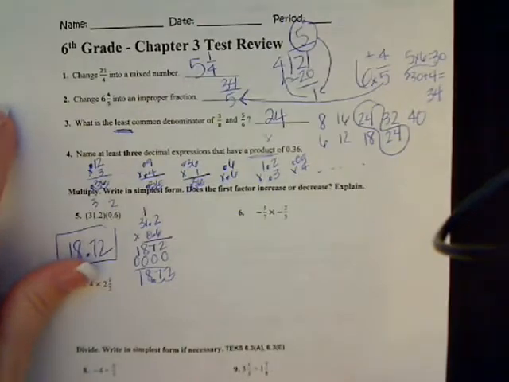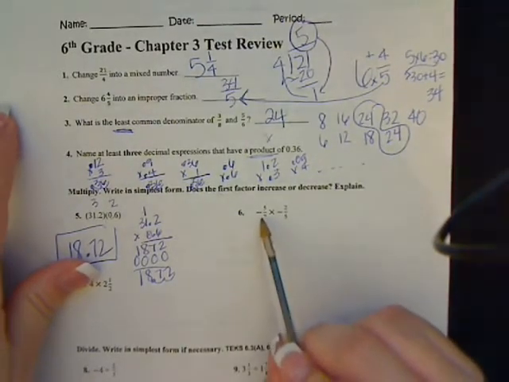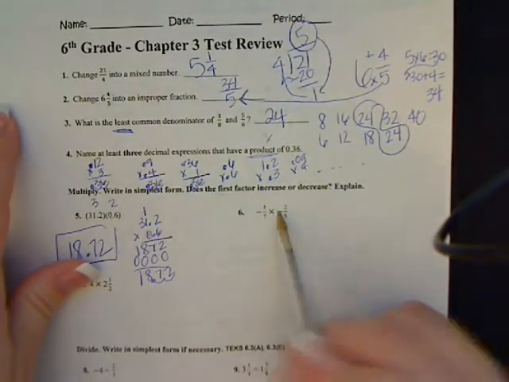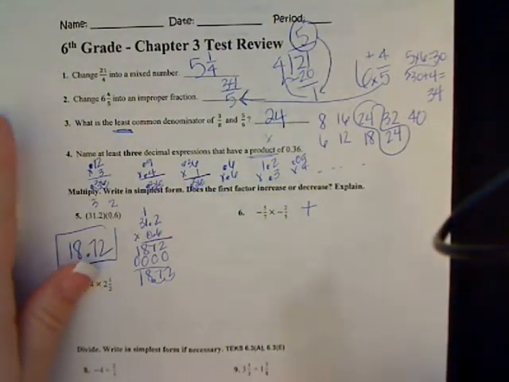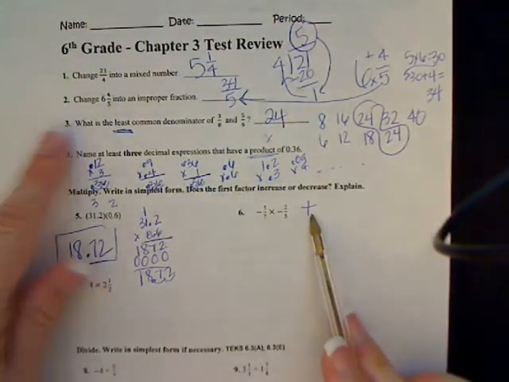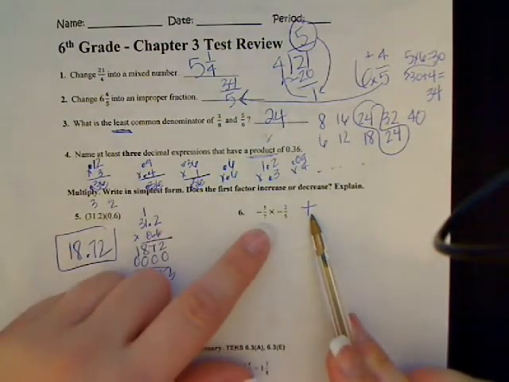Okay, number 6. First off, a negative times a negative is a positive. So my answer is going to be positive. So I'm going to figure out my sign, write it out here, that way I don't forget about it. Now I'm just going to look at my fractions.